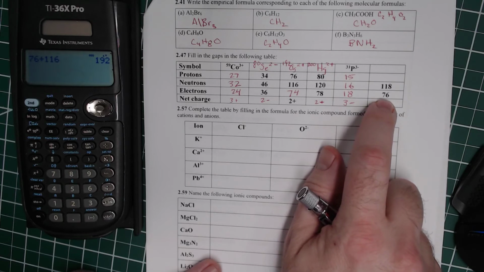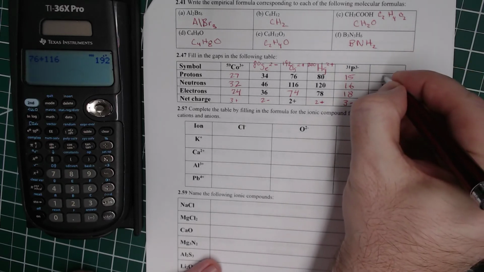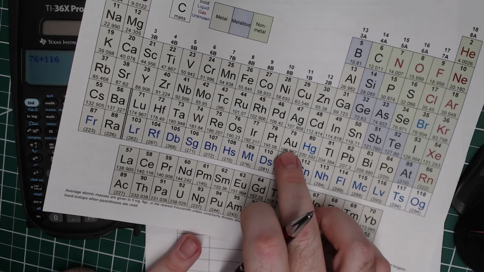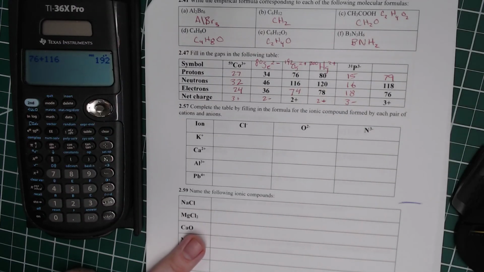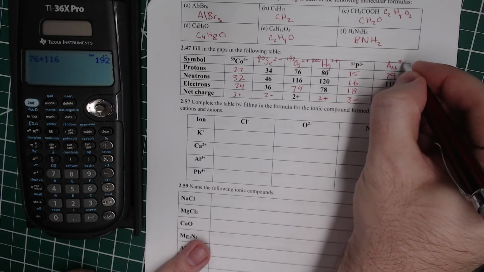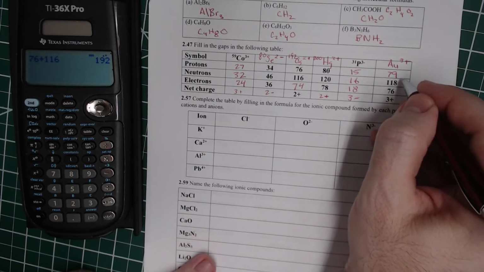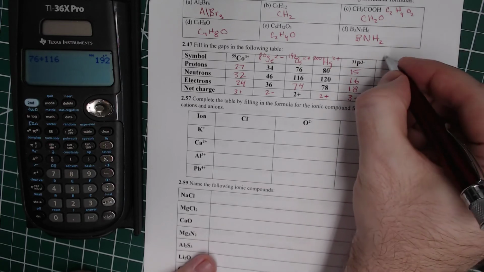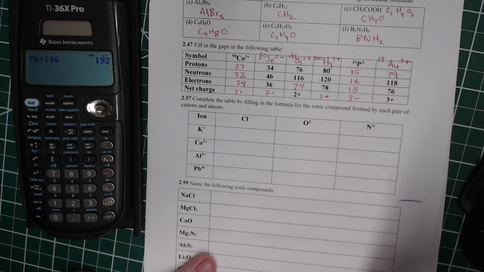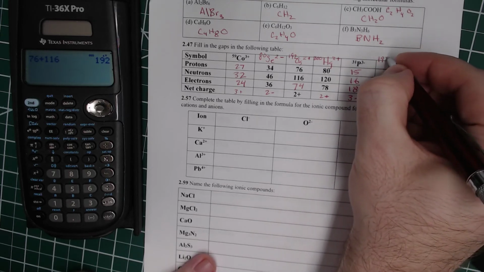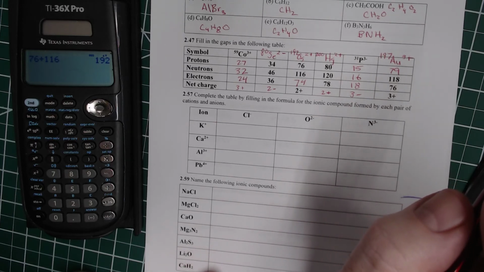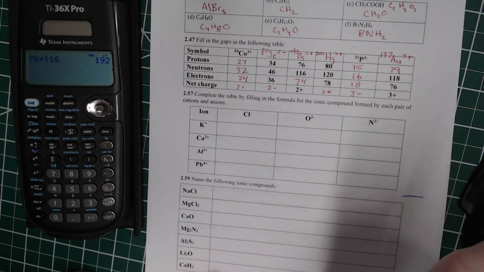There's 76 electrons. That means there must be 79 protons. And if we come back over here and we look, element 79, that is gold. All right, so gold is Au 3 plus. And then we'll add these two numbers together. So 118 plus 79 gives us 197. I had a little mathematical fail there for a second, but yes, 197. So gold 197, and it has a 3 plus charge.